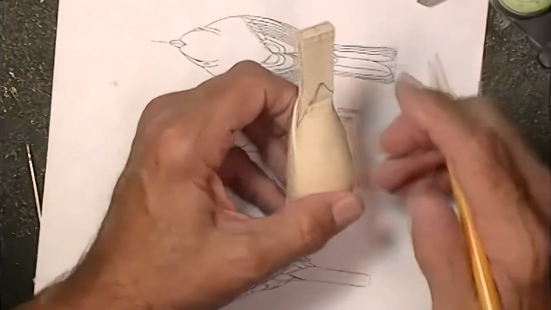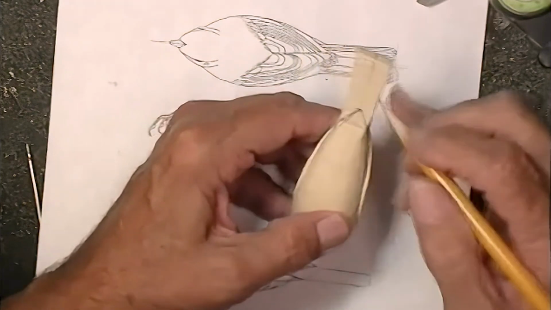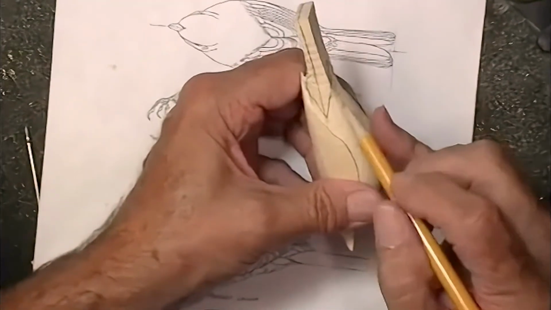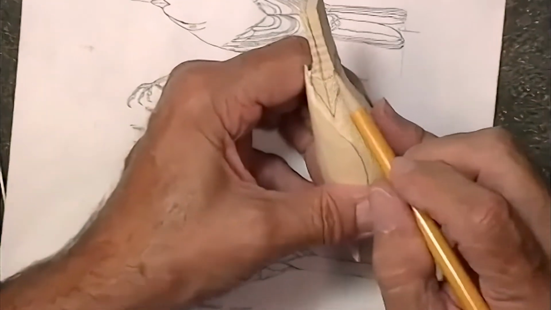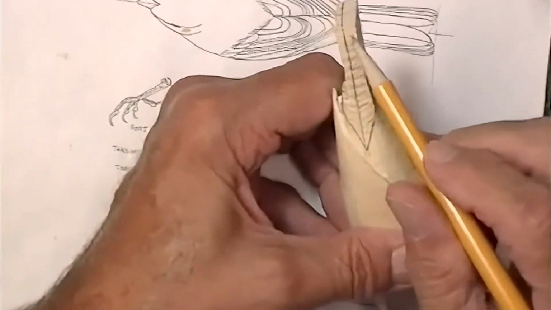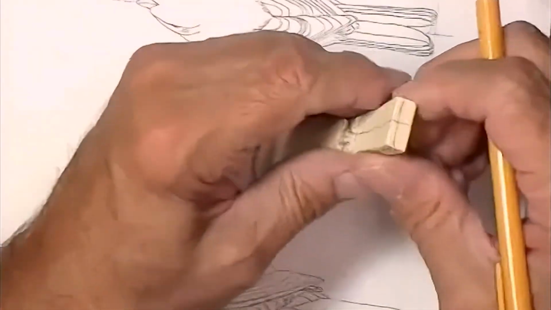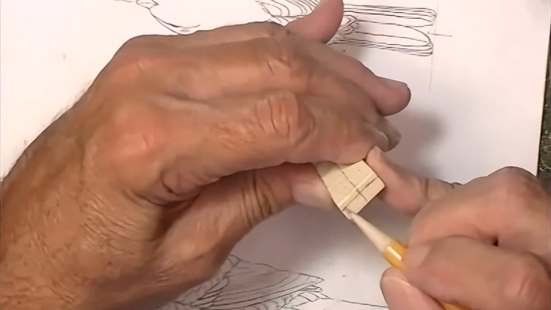What we're going to end up with is a large step down on these lower tail coverts. There'll be a large step down from there, so we're going to be cutting down to right about here on the tail. Now the tail does have a slight curvature to it, just very slight.